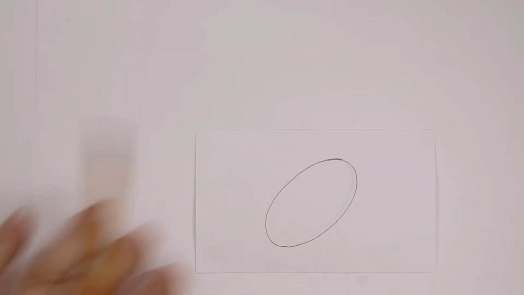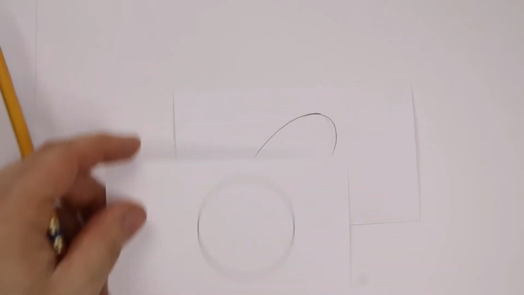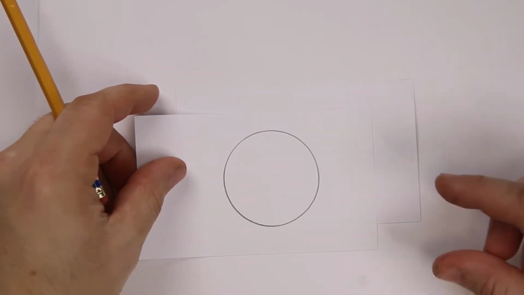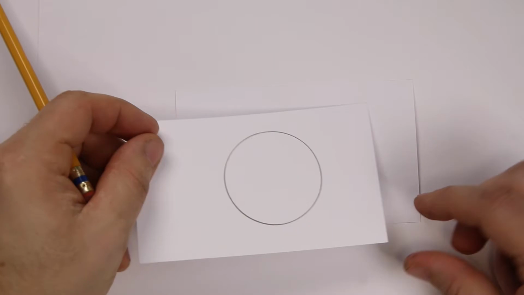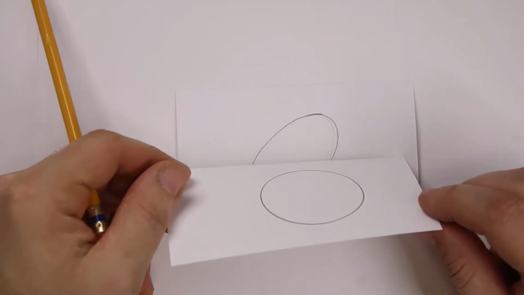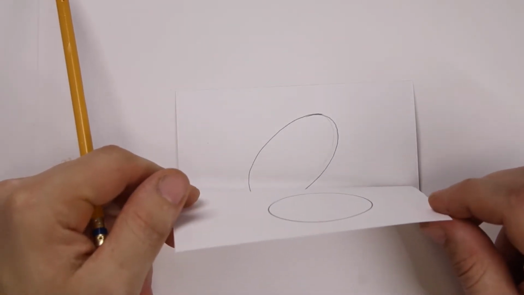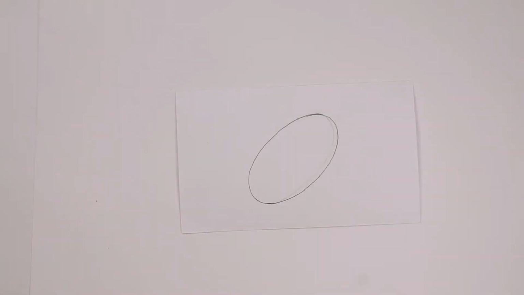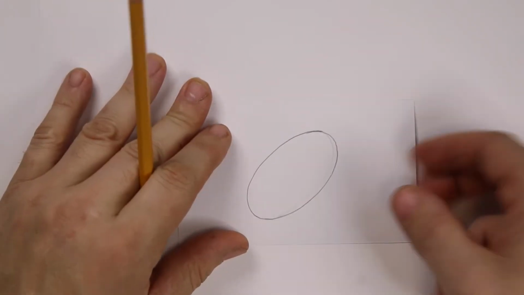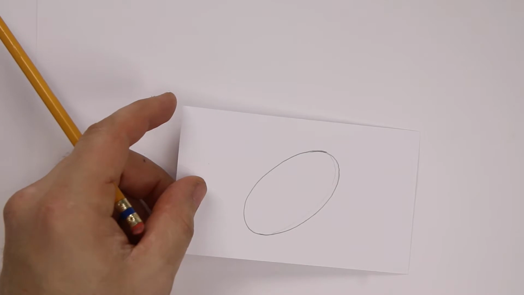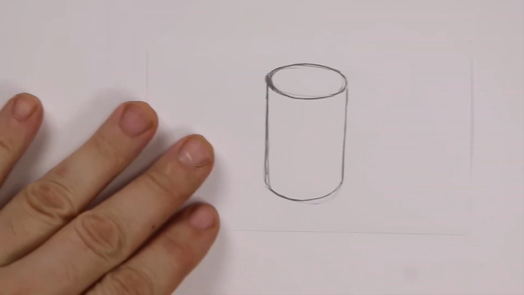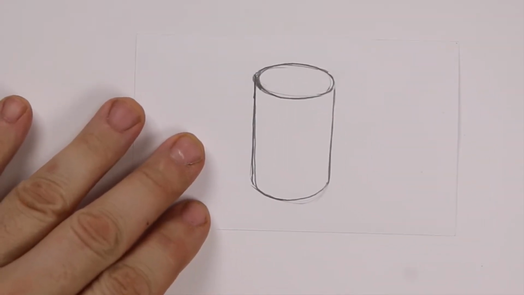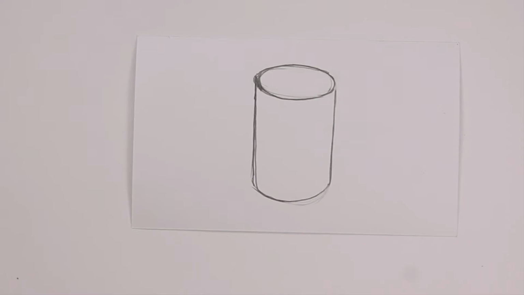Right? So we have the circle, and if you were to just pinch it and look at a circle from the side, it would slowly turn to looking more like an oval. Because we're going to use that oval to make a cylinder. And we're going to turn that cylinder into a tree stump.